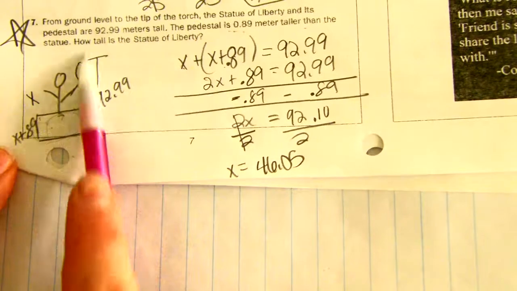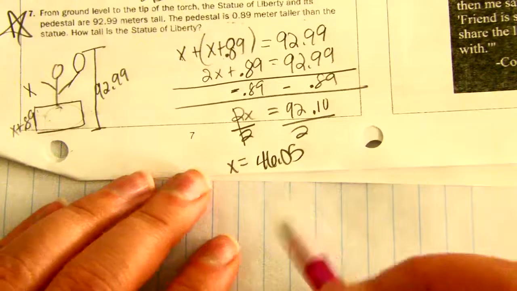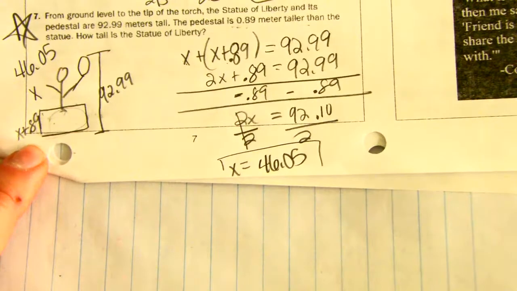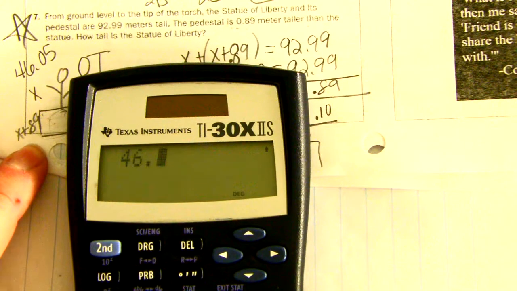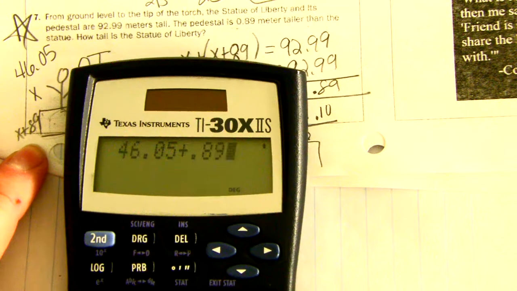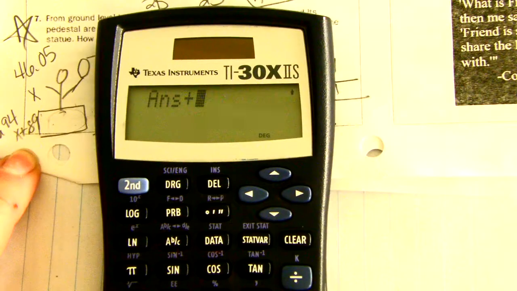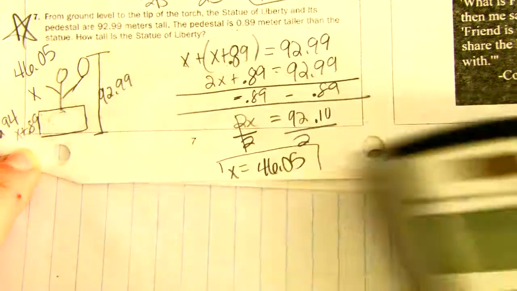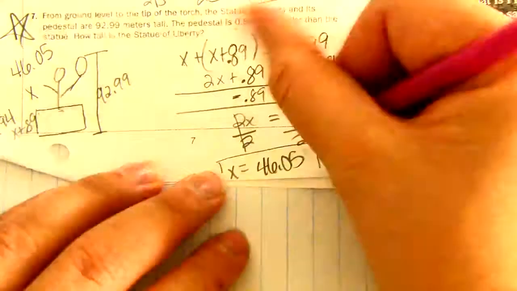So that's what they're asking for. How tall is the Statue of Liberty? 46.05. So if she's 46.05, that must mean that the pedestal is 0.89 taller than that, 46.94. And those two numbers should add to 92.99, which they do. So we checked our work there. Oh, and meters. Make sure we label that.